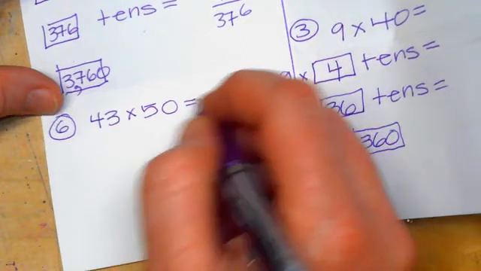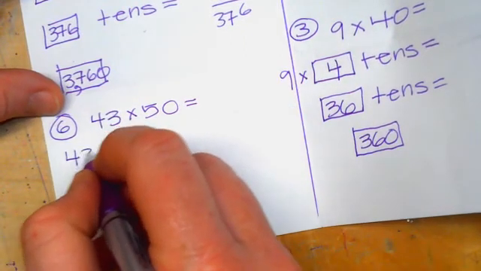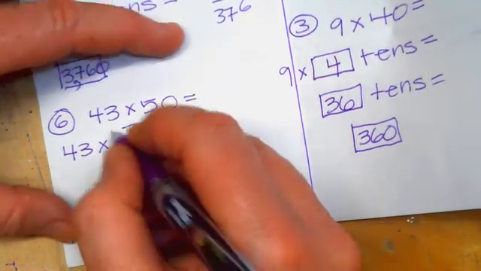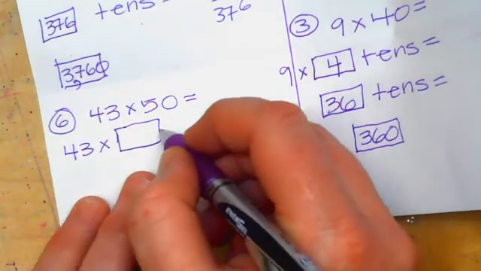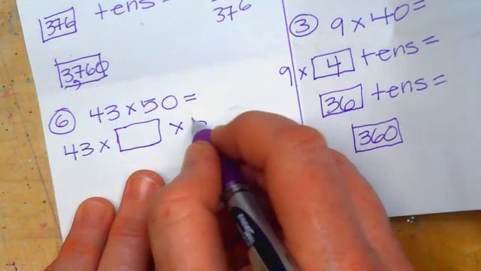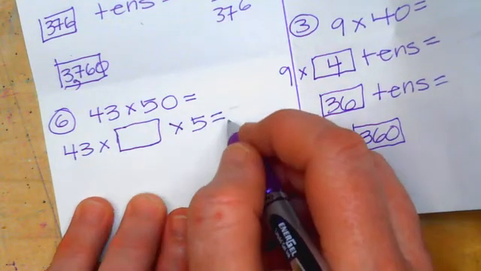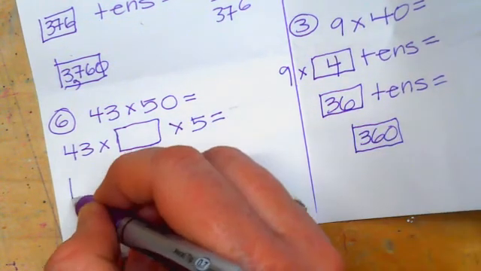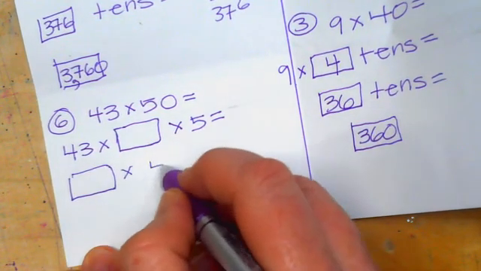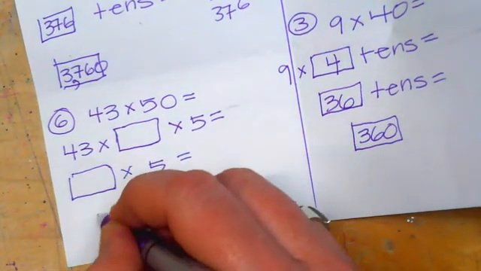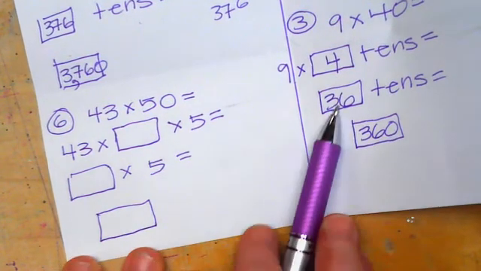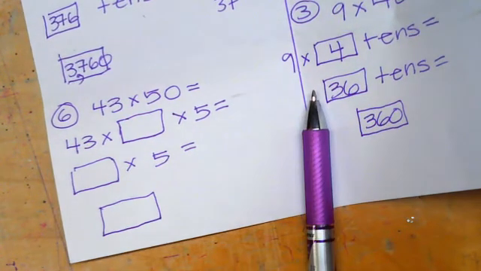And we have 43 times 50 equals 43 times green box times 5, and that equals green box times 5, and that equals green box.